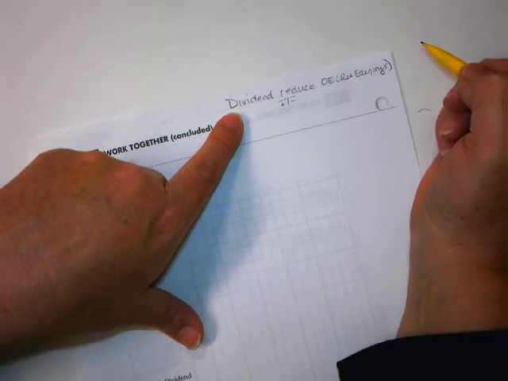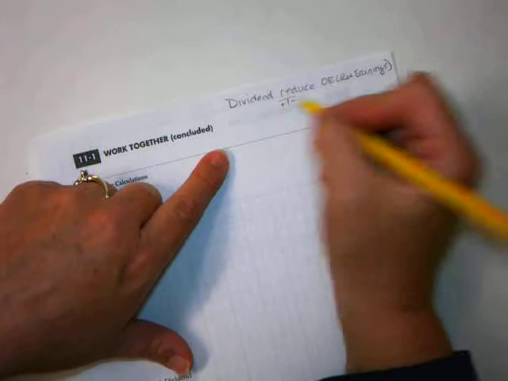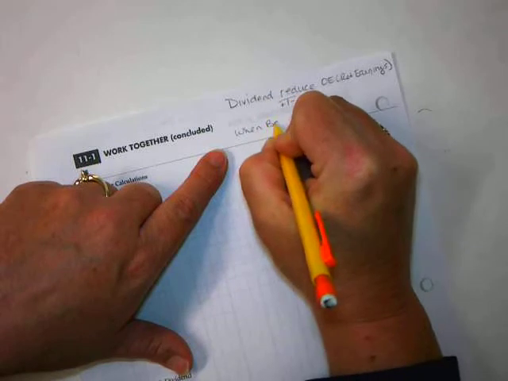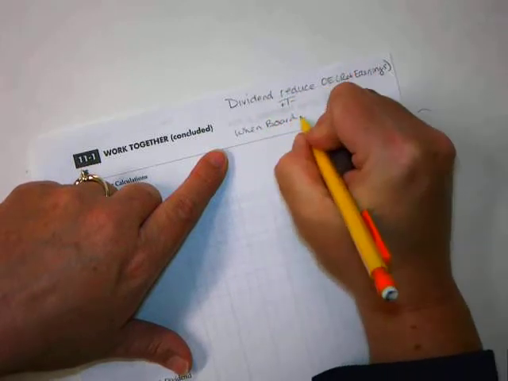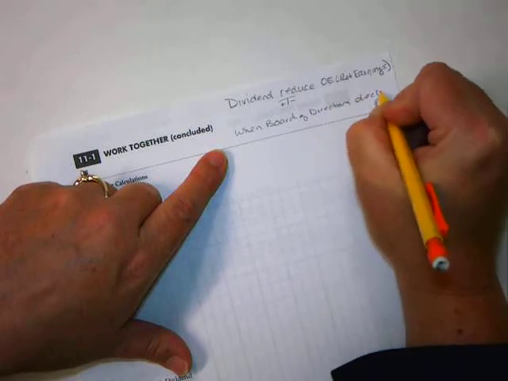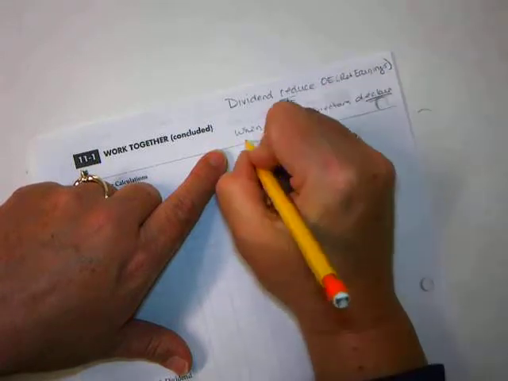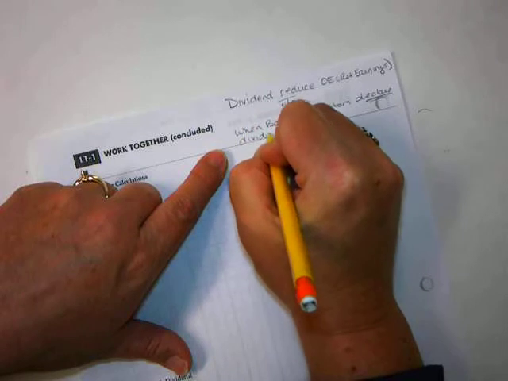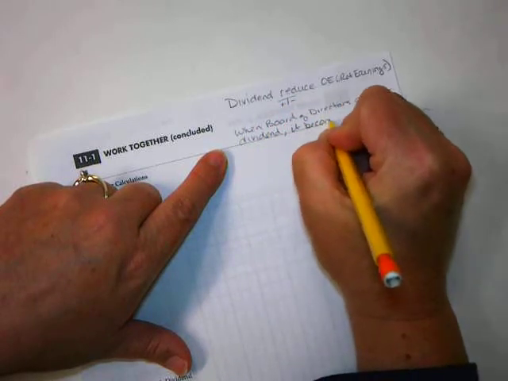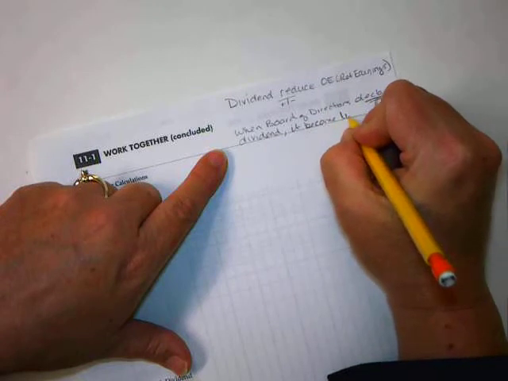Okay, and then the next thing I need you to remember is that when a dividend is declared, so when the board of directors declares the dividend, it becomes a payable for us, a liability.